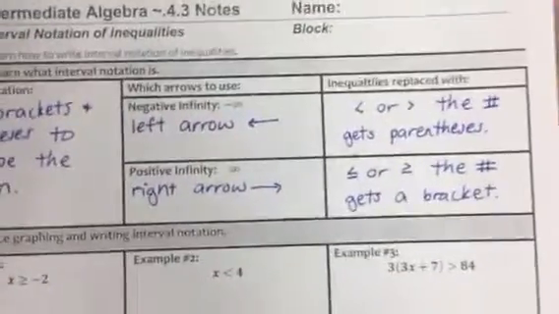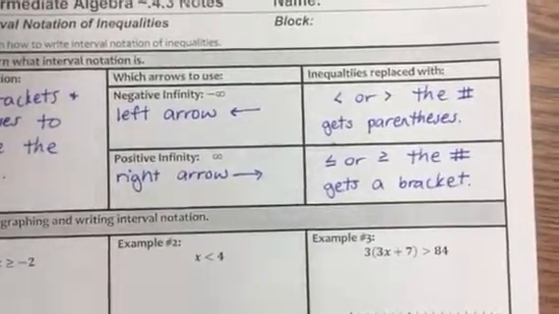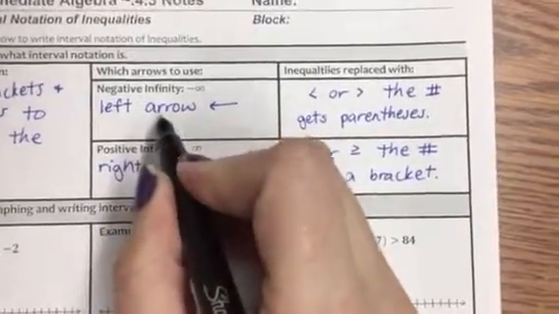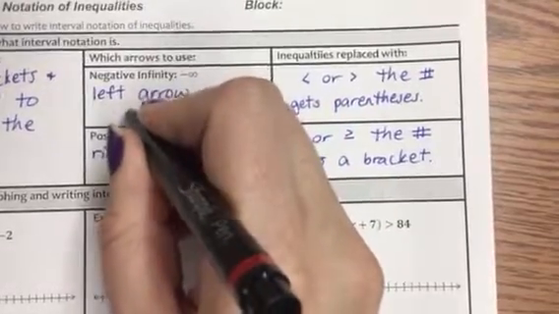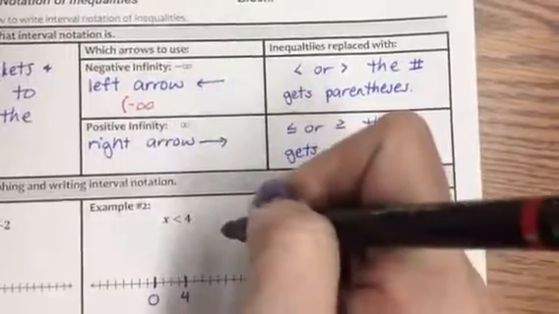So back when we did domain, whenever we had an infinity sign, we used a parenthesis. And the negative infinity had to be first. This means that anytime you have a left arrow on your graph, you're going to be using a left parenthesis and a negative infinity.